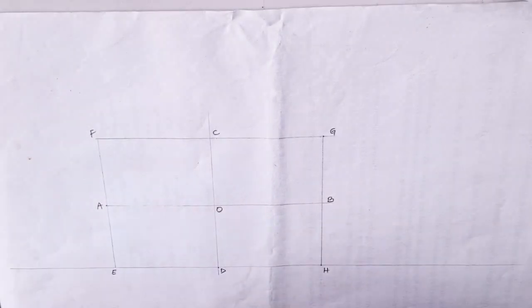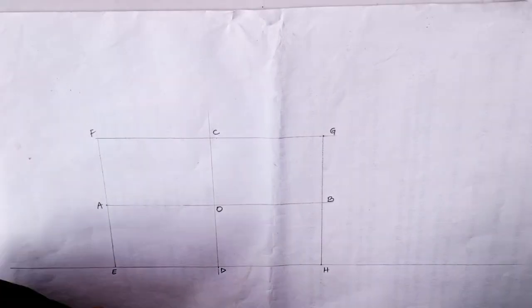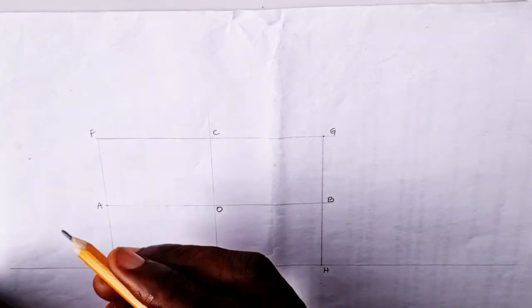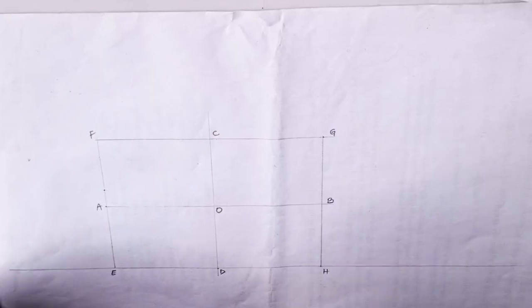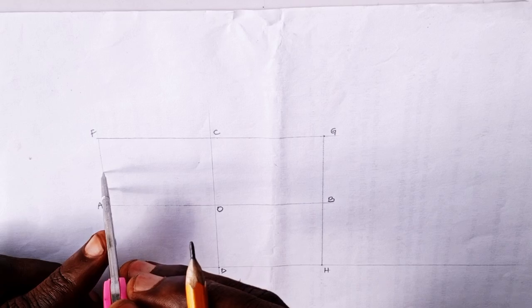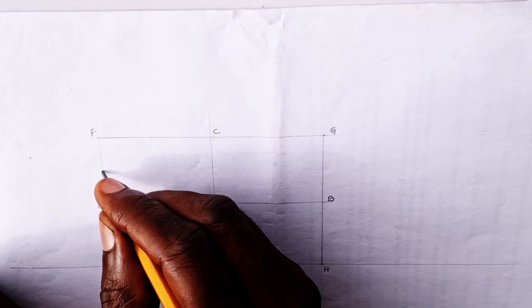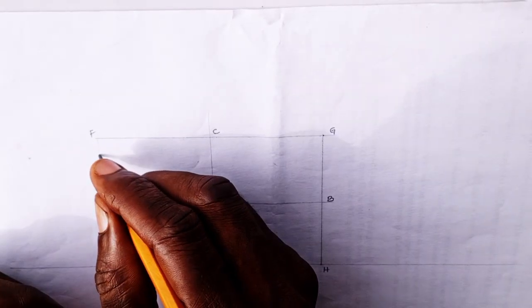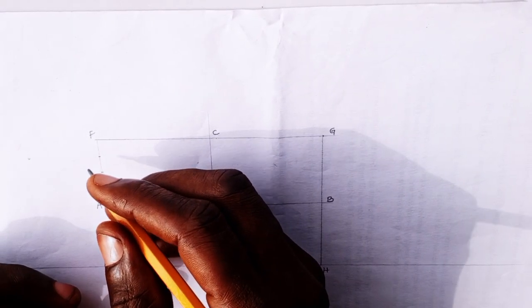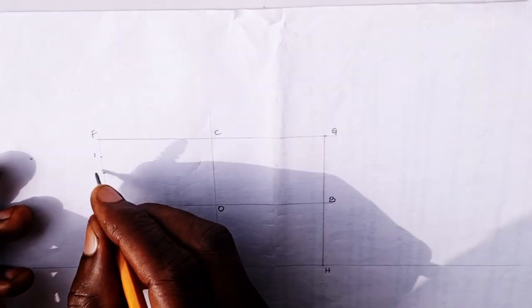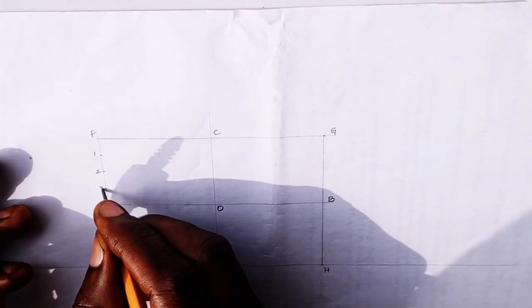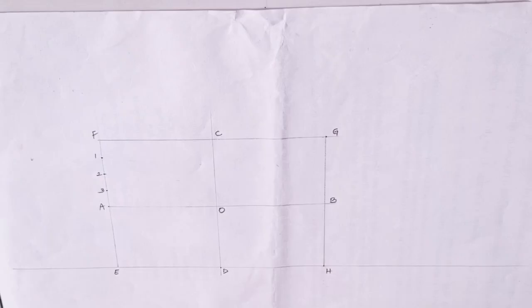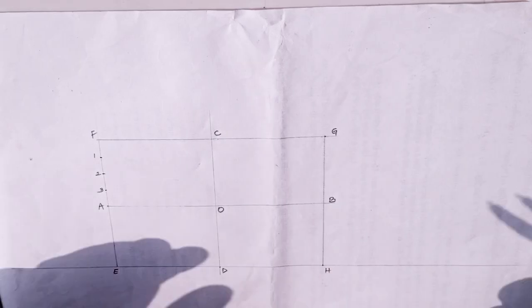Okay, this is point 1. This is point 2. This is point 3. So I'm going to label this 1, 2, 3. So this is supposed to be 4. So I will leave it because we have already labeled this as A. So just leave it that way. 1, 2, 3.